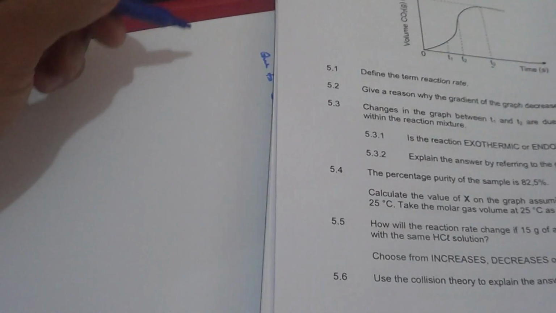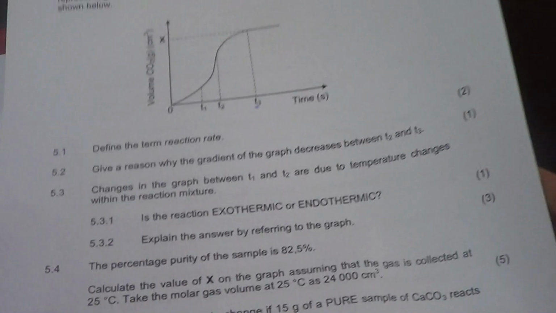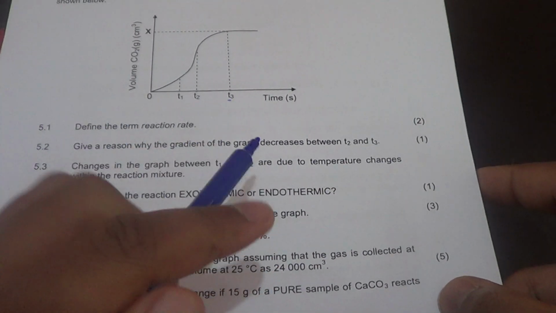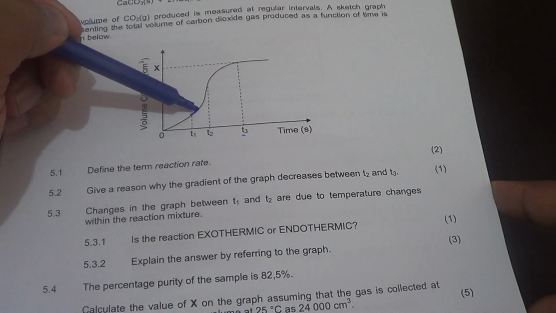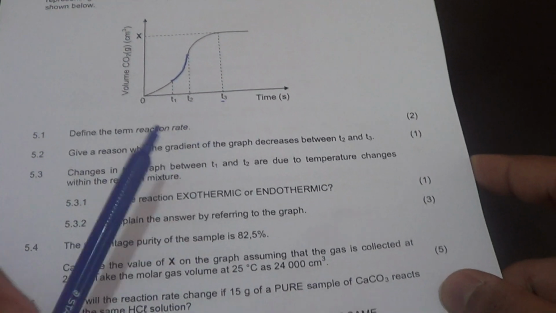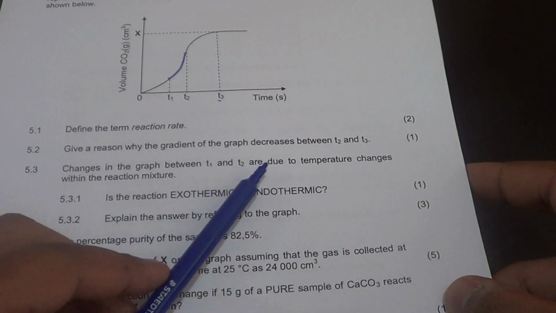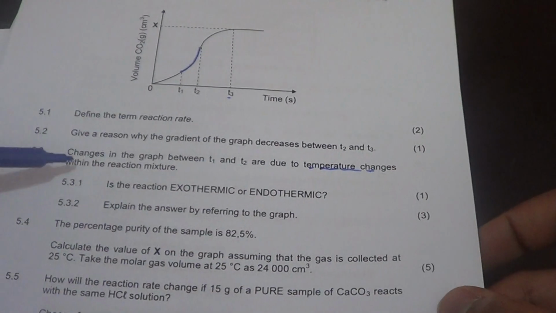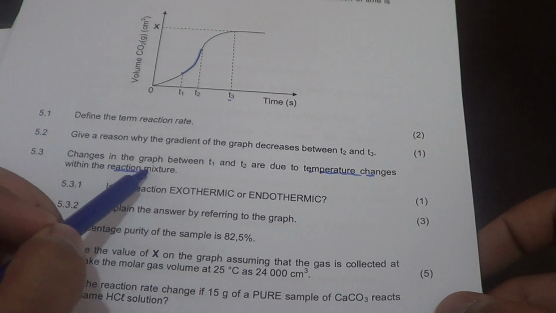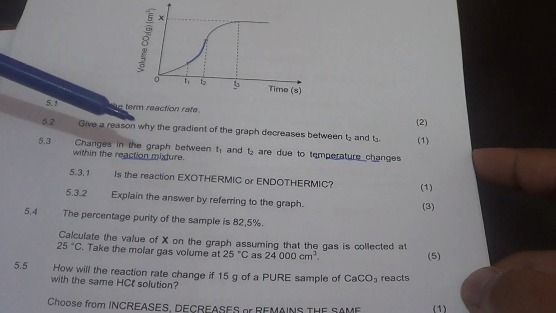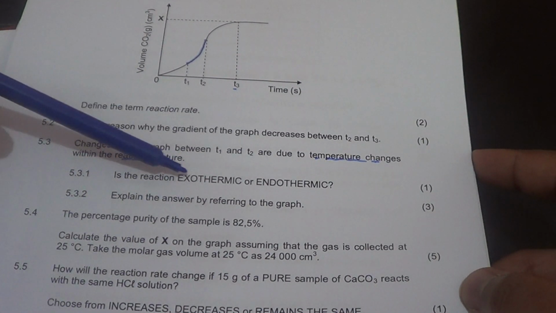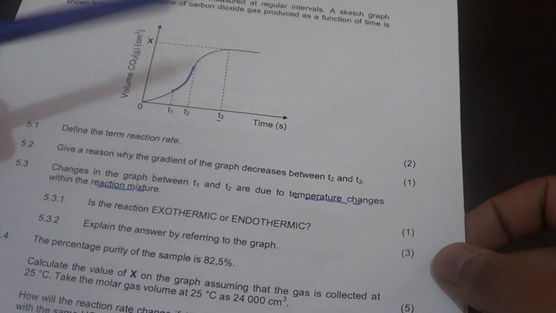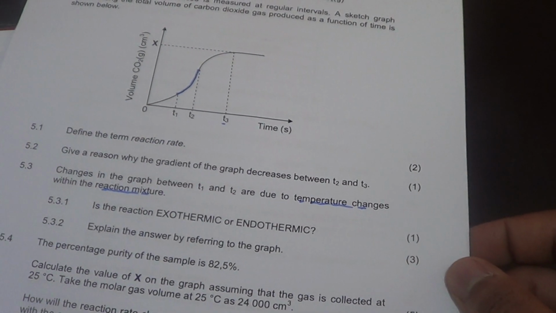Now 5.3 is asking, now changes in the graph between T1 and T2, so where there was this exponential rise over there, it says are due to temperature changes within the reaction mixture. Alright, so now it says, is the reaction exothermic or endothermic? Now there's a bit of a problem here, okay? There's a bit of a problem.